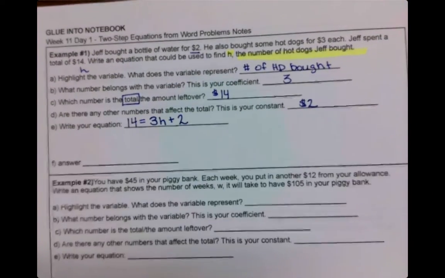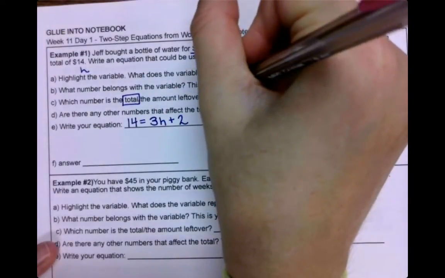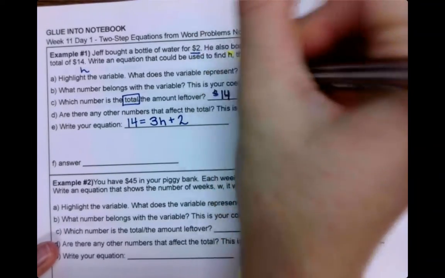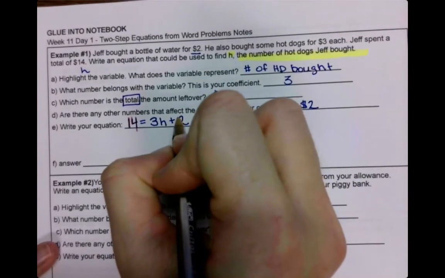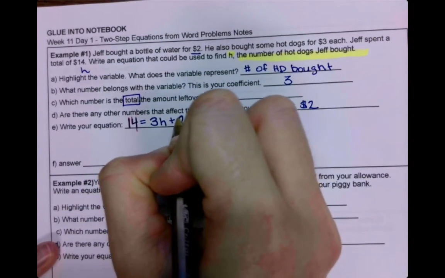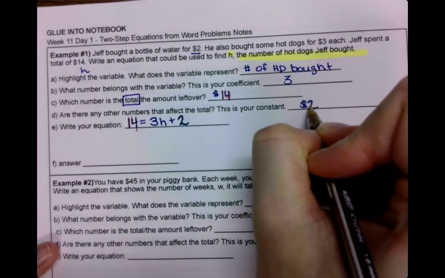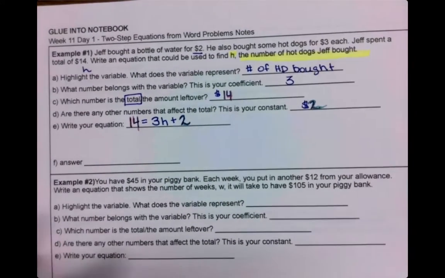I kind of didn't do this very well, but if we're talking about our total, that's where our 14 comes in. Our H is our variable next to our coefficient, and then the 2 is that plain number. Notice how we took all those pieces and plugged them in. Then it says, what's your answer? So it actually wants us to solve.